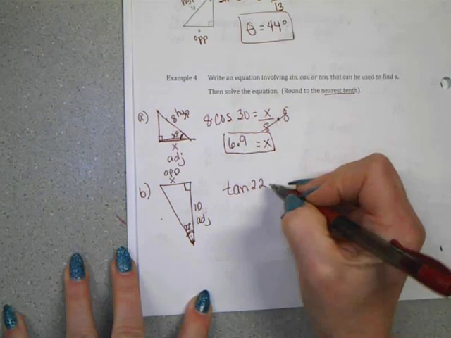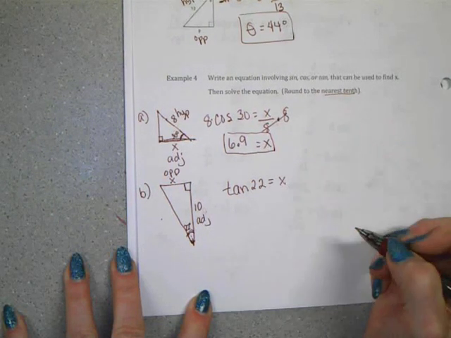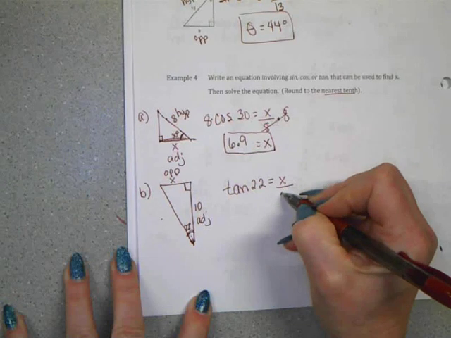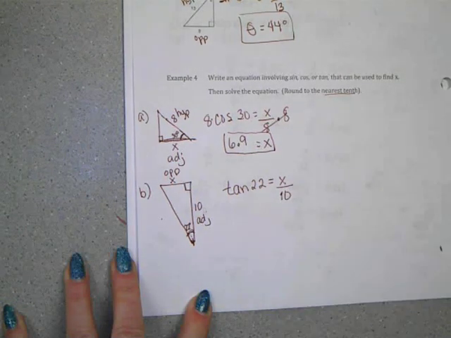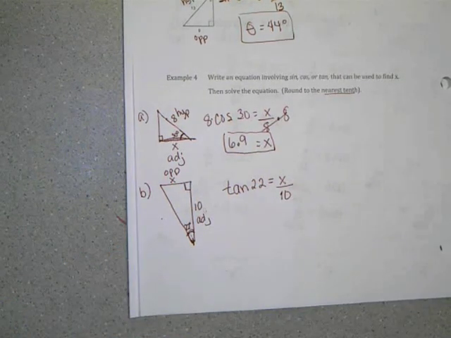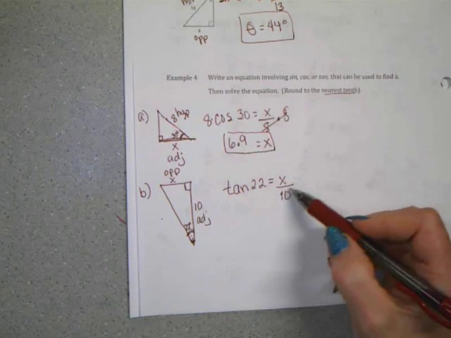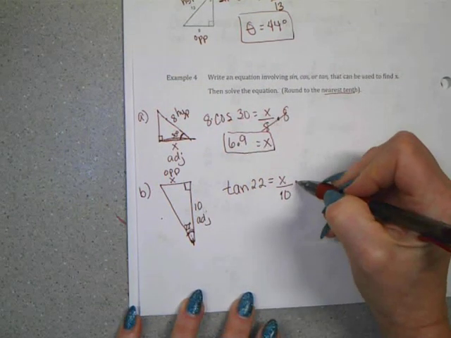So the tangent of 22 is equal to opposite, we don't know, x, over adjacent, which is 10. So now again, it's a lot like solving this one. I'm just trying to get x by itself. They're dividing by 10, so I need to multiply by 10.